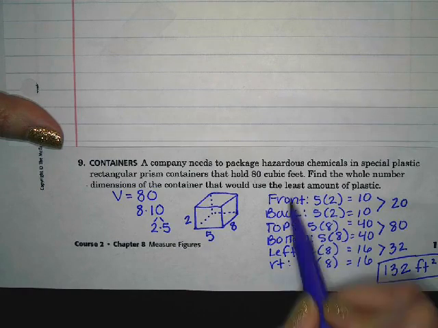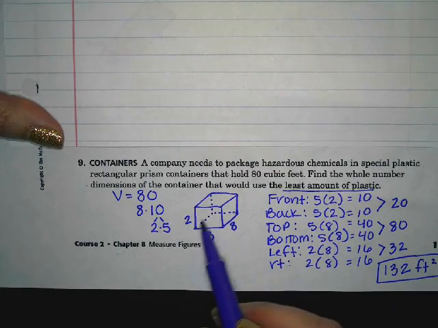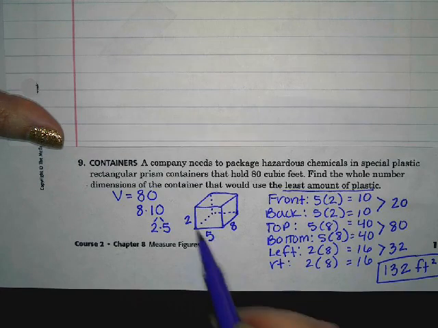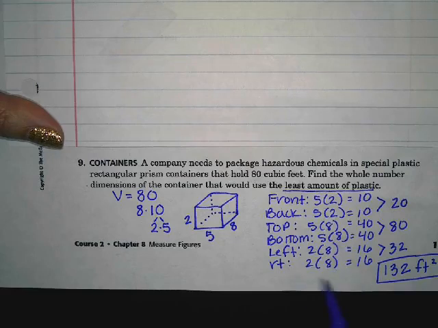Now to find something with the least amount of plastic, we would have to play with our dimensions here and change it a little bit. But for now, we can use this as our example. If you want to, for a challenge, go ahead and try to find different dimensions that you would multiply together to get 80, and then find the surface area and see if you can get a surface area that is smaller than 132.